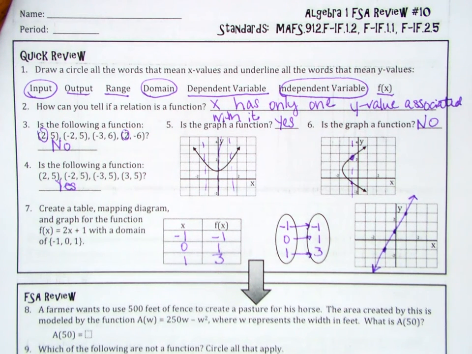So there's a quick review of functions, a little bit of function notation, and what it means when it's the input and the output, the domain and the range, dependent variable, independent variable.